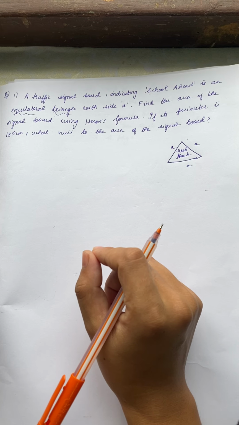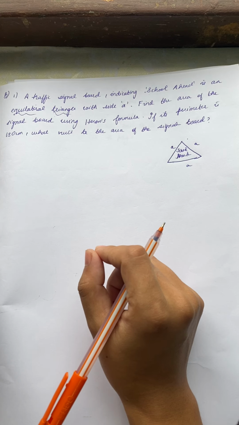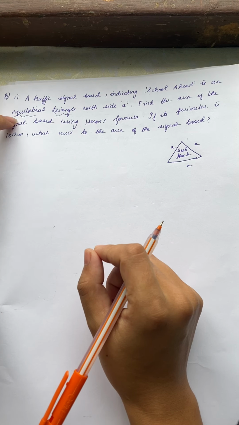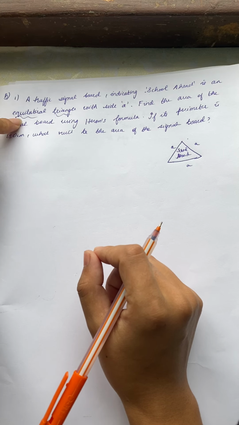Try to listen to the word equilateral. It sounds similar to equal, equivalent. These are all similar words. So an equilateral triangle means a triangle with the same sides. Even if you forget other things, never forget equilateral. We are talking about triangles of the same side, just by the word equi.